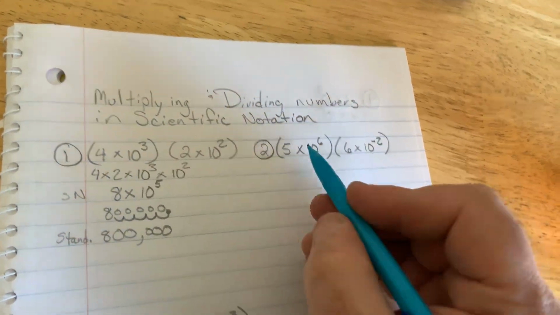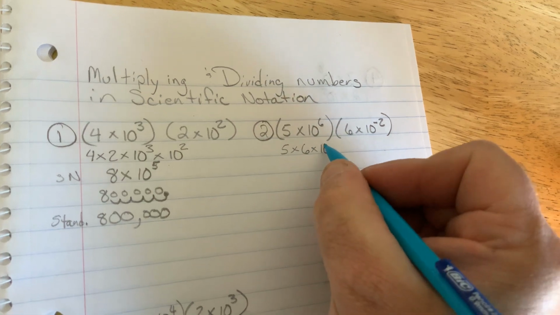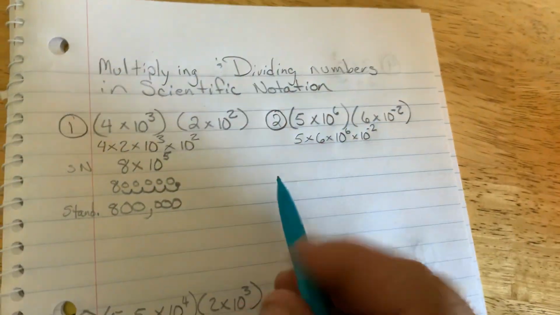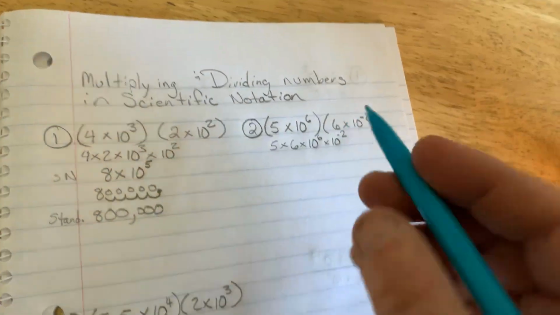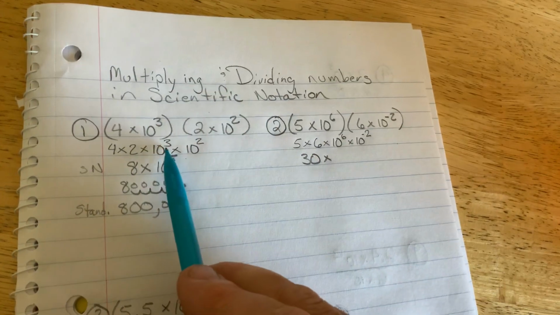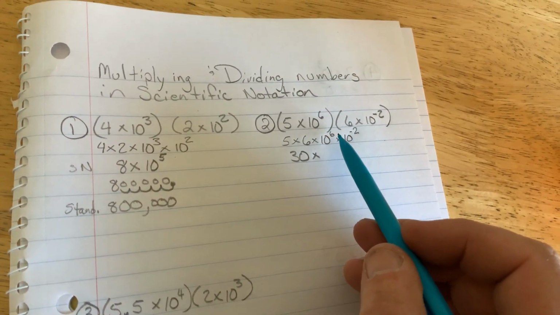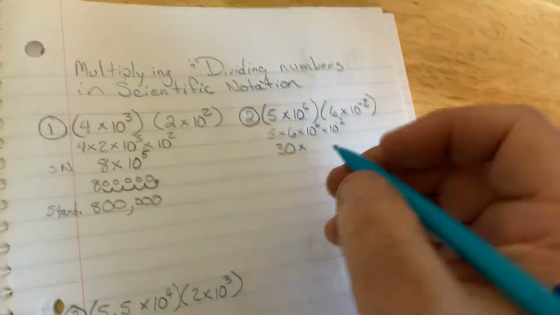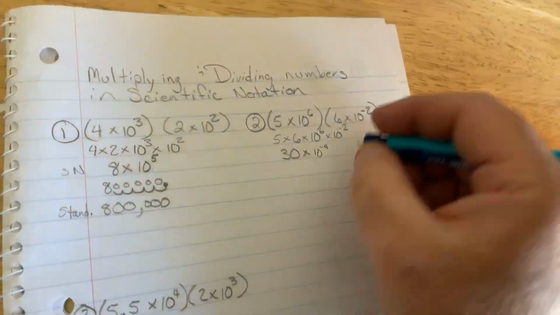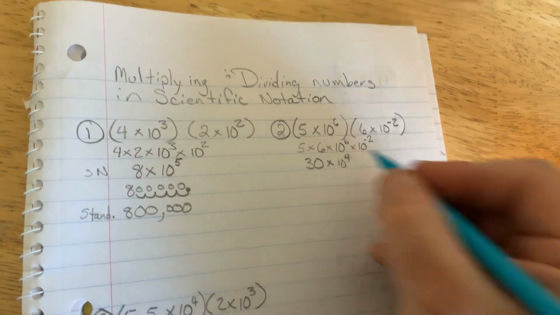Okay, let's try another one. Again, we can change the order. So we go 5 times 6 times 10 to the 6th times 10 to the negative 2. Now, 5 times 6, that's easy. That's 30 times. Now, here we just added these. We're going to do the same thing here. So if we have 6 plus negative 2, we get 10 to the positive 4.